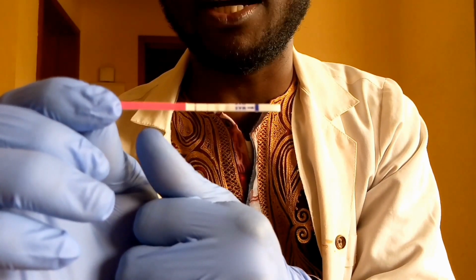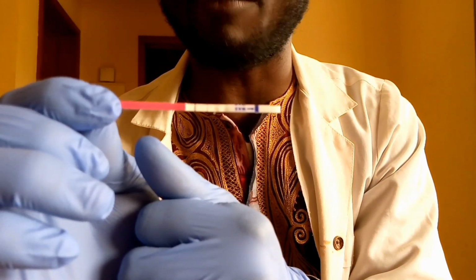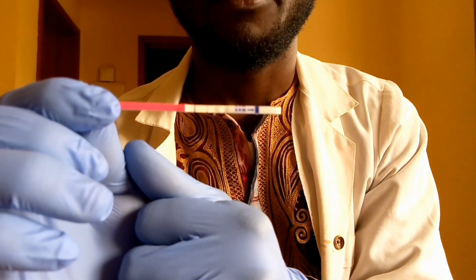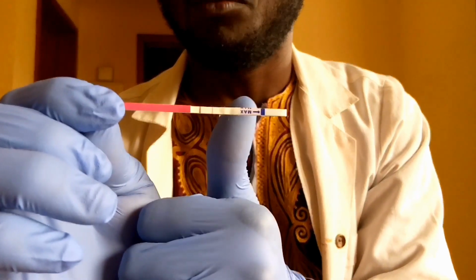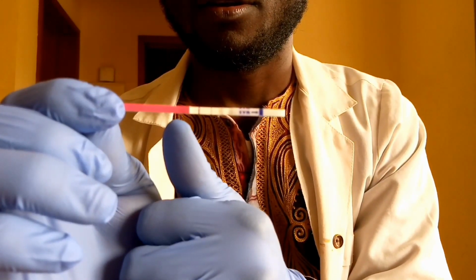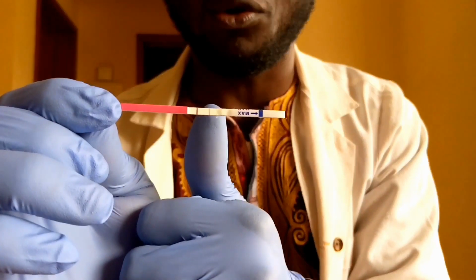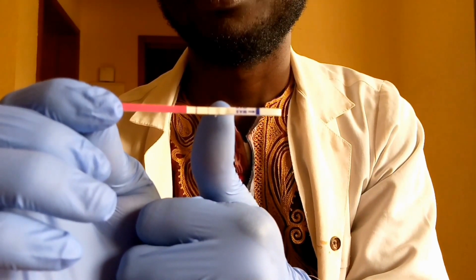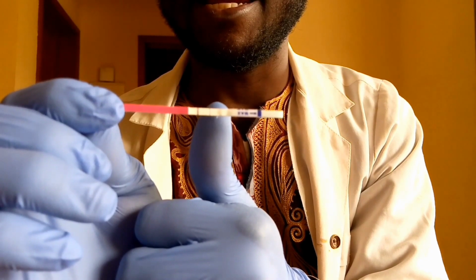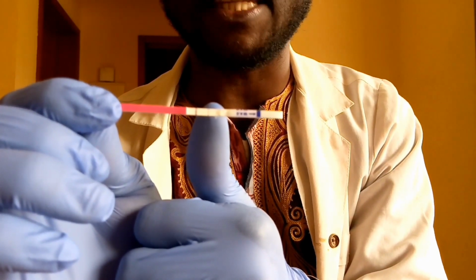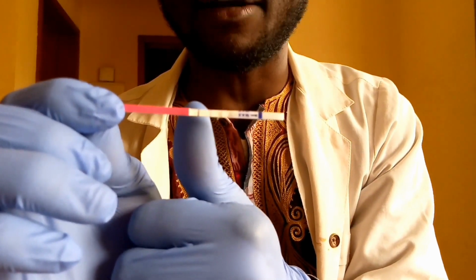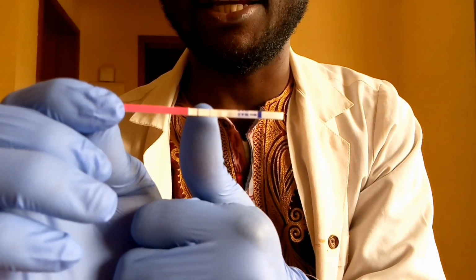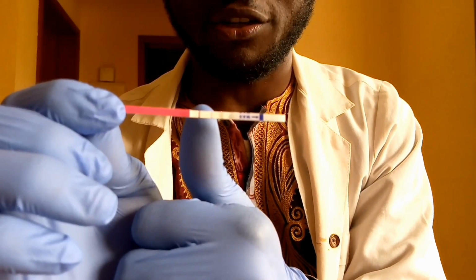Once you have these two lines, you don't just interpret it as positive for ovulation test. If you're a lady watching, once you have these two lines, what you have to look at is the first line, what we call the test line. If this test line has the same intensity as the second line, which is the control line, then you can say that you have a positive ovulation test.